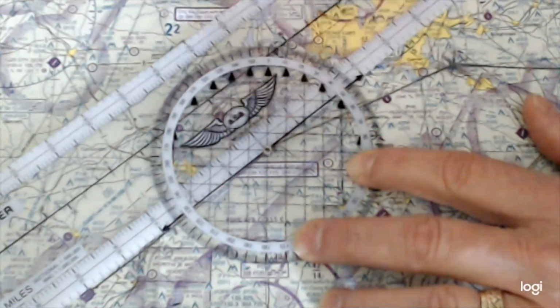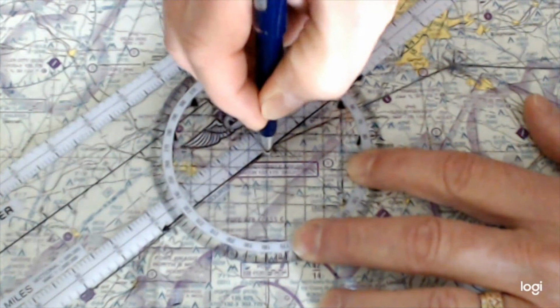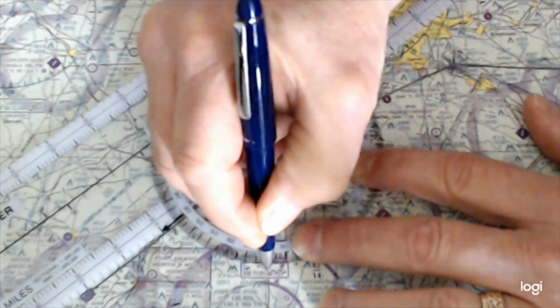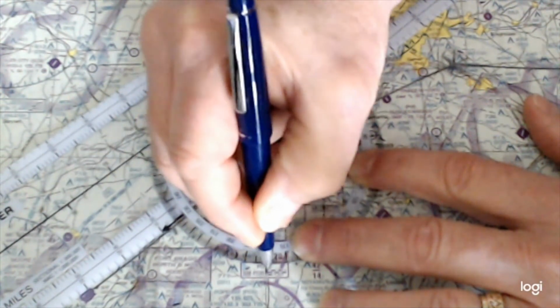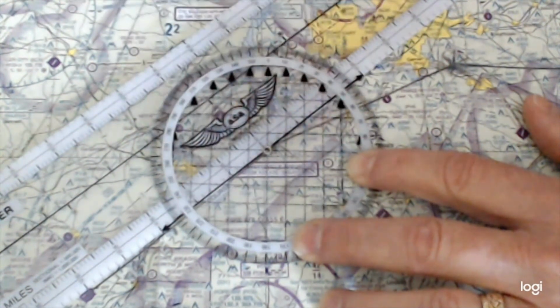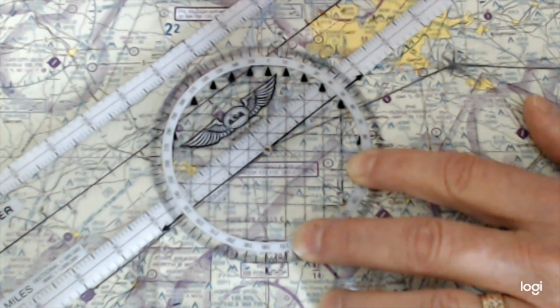If you have a fixed one, then you would do the exact same thing. Line up the heading, put the grommet over a north-south line, and then on the north-south line, you will actually read it. It'll say 050, 230, and you would read the heading right here instead of reading it here. So that's really the only difference.